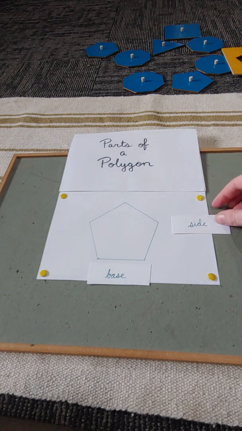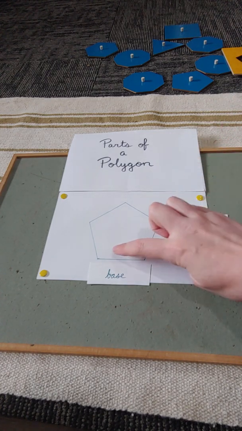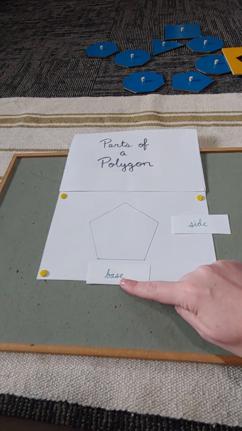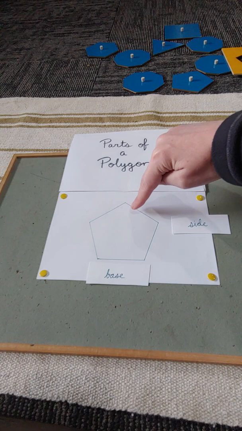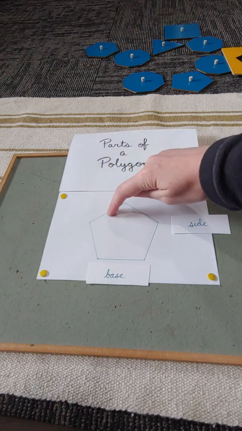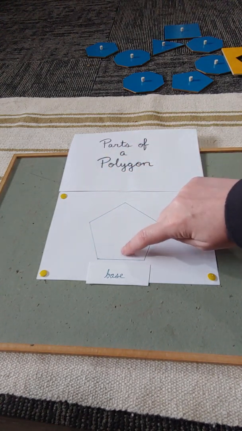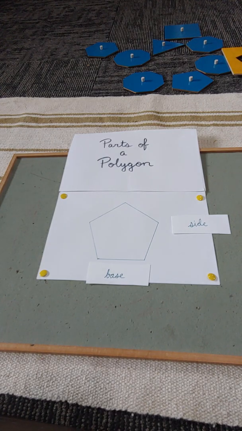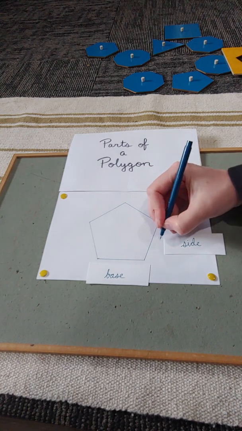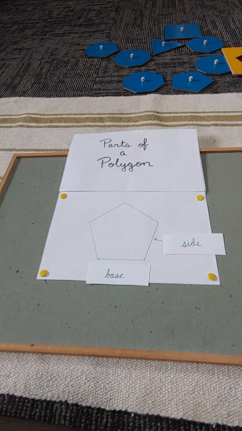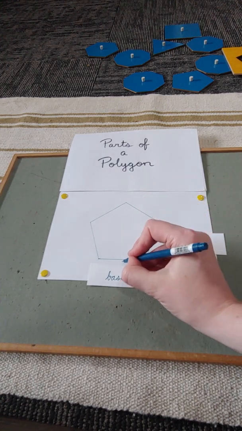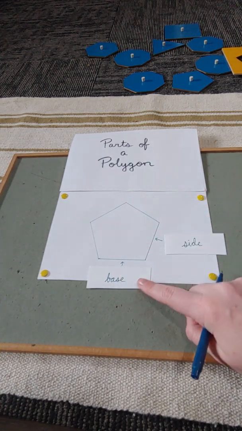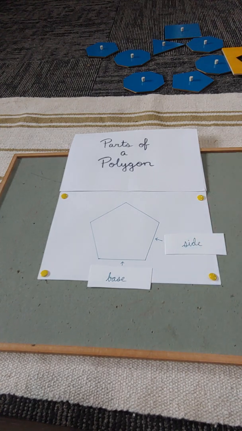The side of our polygon is any of these. The base is one of the sides. So this polygon has 1 side, 2 sides, 3 sides, 4 sides, 5 sides. And that's part of how you name polygons, is based on how many sides they have. So one of the sides is right there. I'll just label one of them so our drawing doesn't get too cluttered. I'm going to make an arrow for the base also. The base is a special kind of side. It is the one on the bottom.